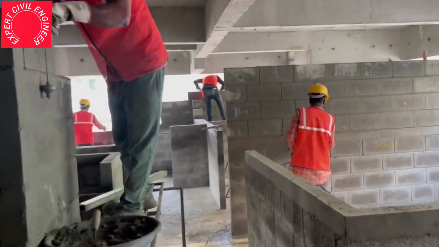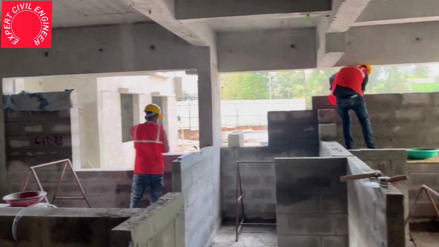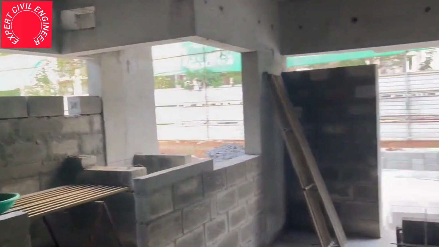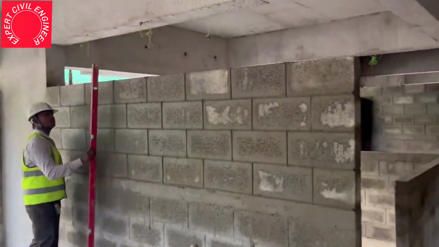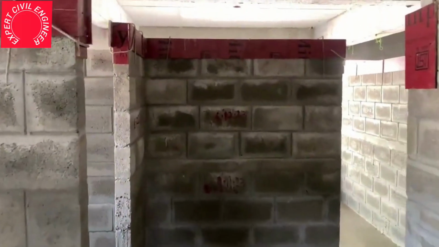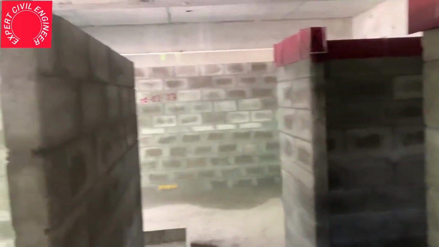As shown in the video, after the sill concrete, the further wall construction is to be carried out by following the same. Importantly, for 100 mm wall, the second layer RCC concrete band is to be provided after completion of the next 5 courses, that is 1 meter, from the sill concrete. The same procedures are to be followed.